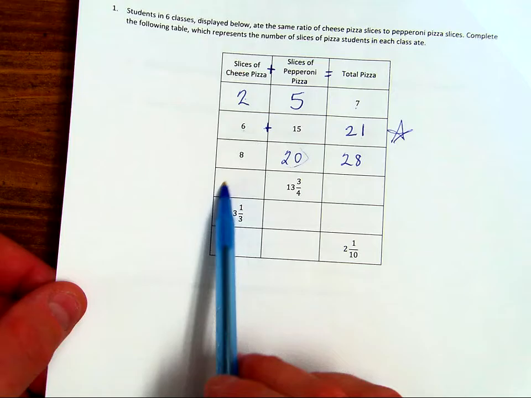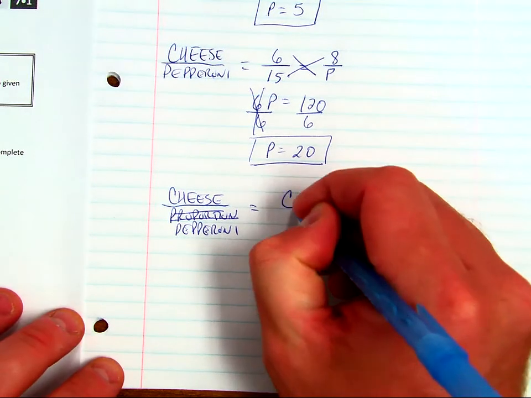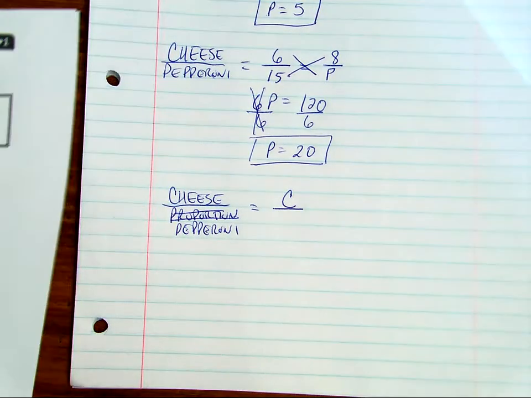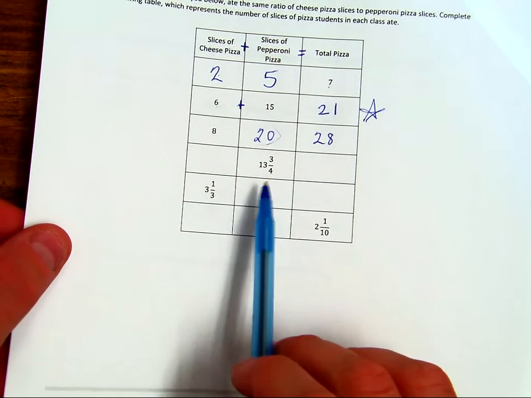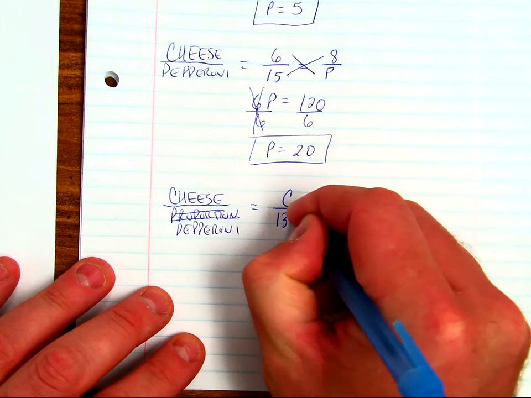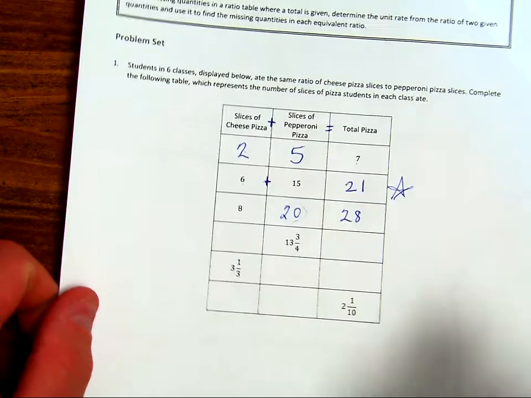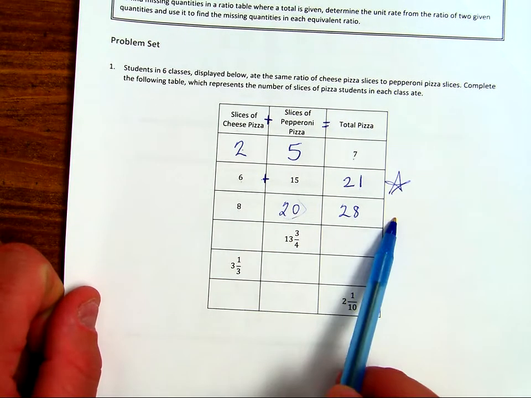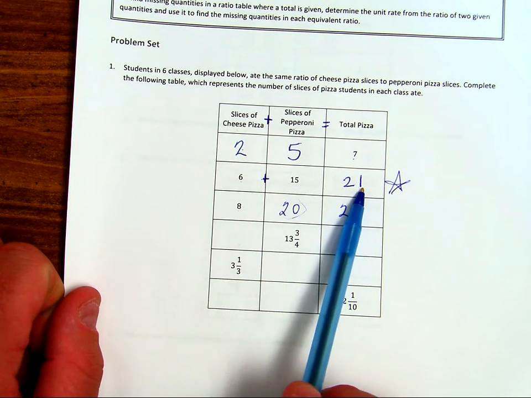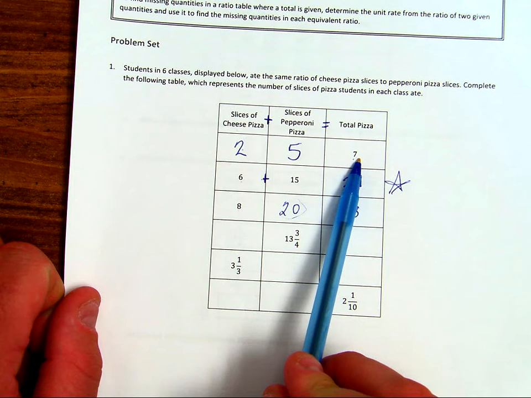This is my missing value. It's in the cheese column. I have no idea how many slices of cheese there are, so I will write the letter C. The number of slices of pepperoni are 13 3/4. I can use any one of these 3 rows to substitute the values. I've used this row twice. I'm going to show you right now that I can use this row and still get the correct answer.